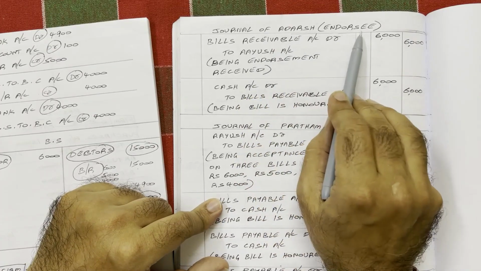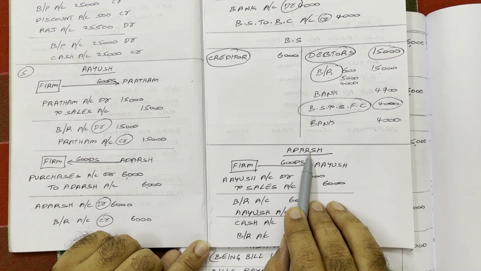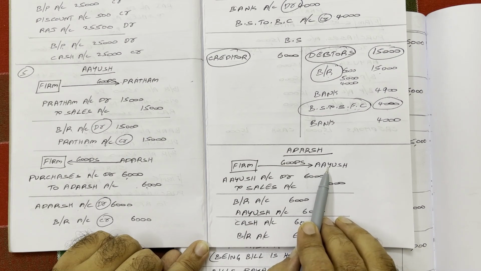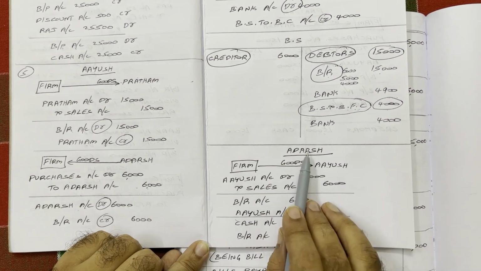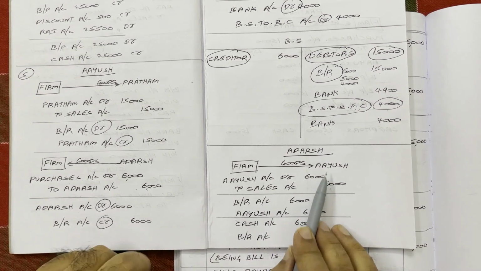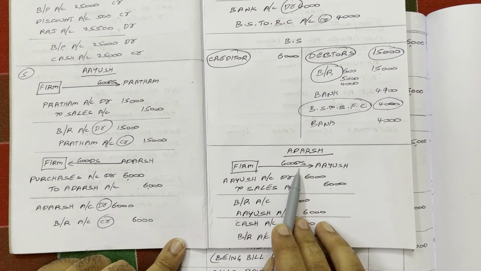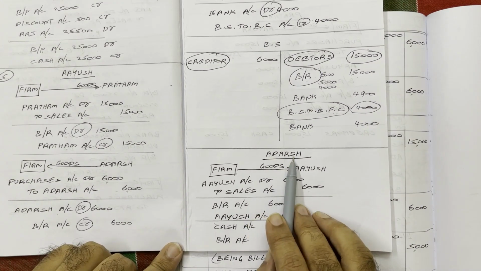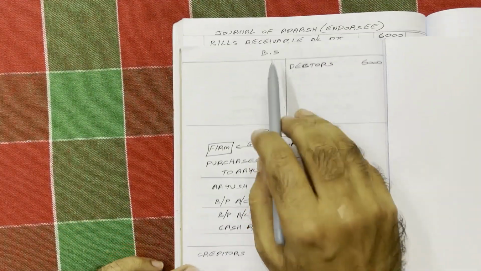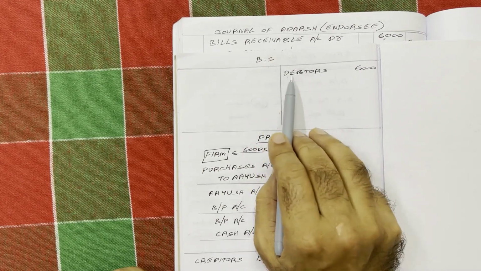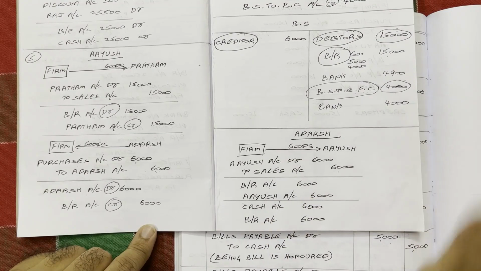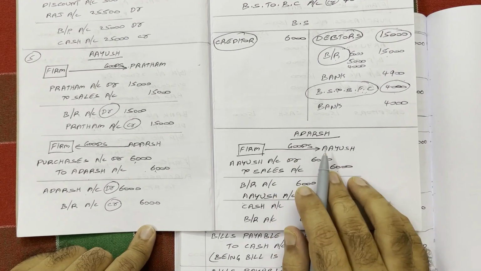Journal of Adarsh, NRC. Why Adarsh is receiving endorsement from Ayush? Because once Adarsh sold goods to Ayush on credit. For this entry in Adarsh books is Ayush account debtor to sales account 6,000, 6,000. Now in future, from Ayush, he has to receive 6,000 rupees. No? Therefore, to Adarsh, Ayush becomes a debtor. Debtor means asset. Therefore, in Adarsh books, in balance sheet, debtor 6,000, an asset will be created. This sales entry we need not write in solution because problem starts with acceptance only.